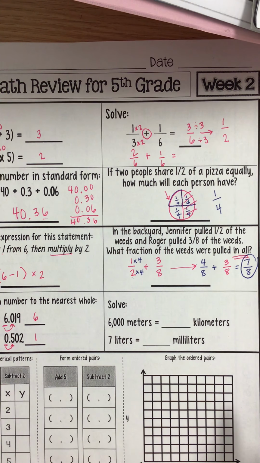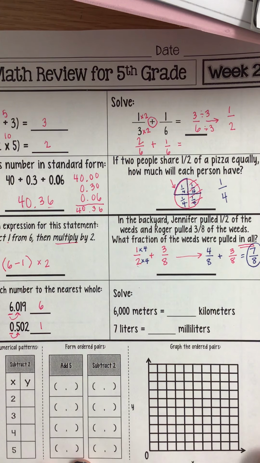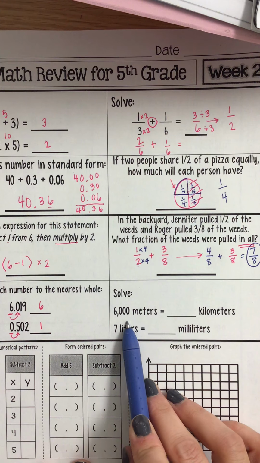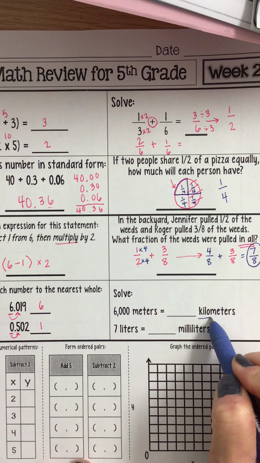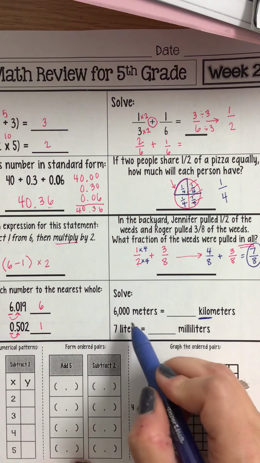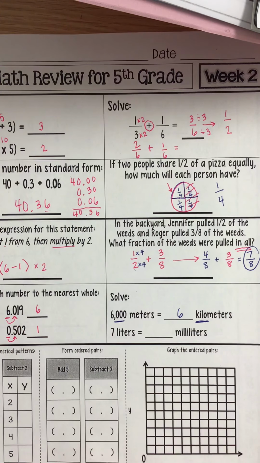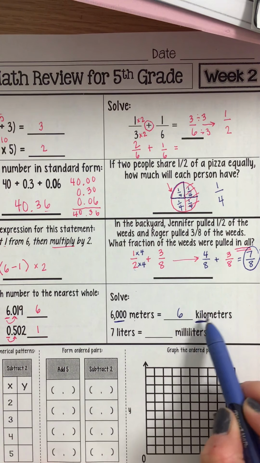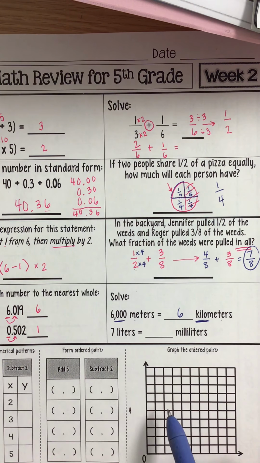All right, our last problem is all about the metric system. We will learn about that a lot, probably in the spring. I have 6,000 meters, and I have to figure out how many kilometers we have. Remember we talked about this word kilo means 1,000. Because we already have our thousands here, we're just going to give this a 6. Whenever we're talking about meters and kilometers, we're dividing by 1,000.